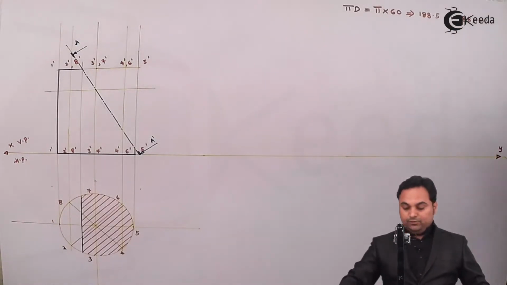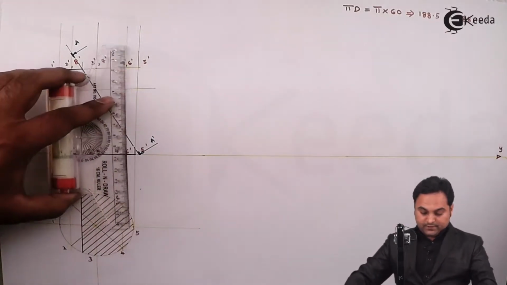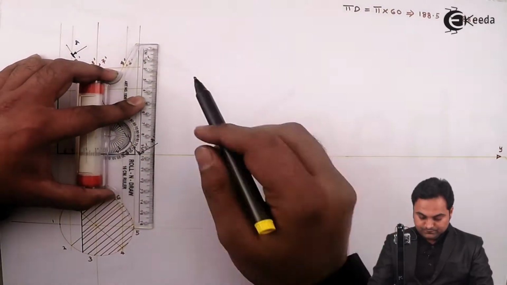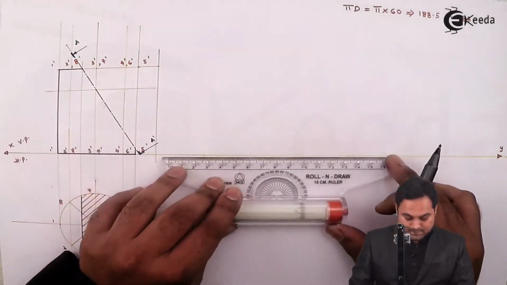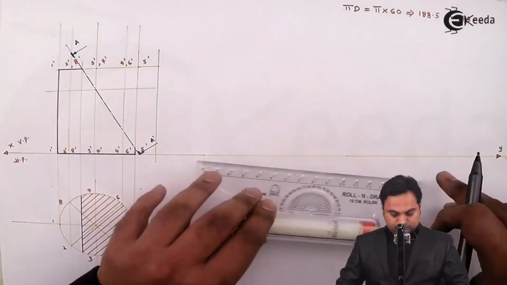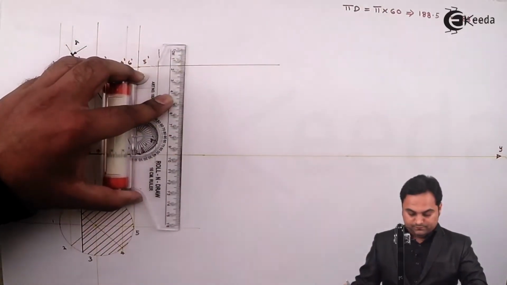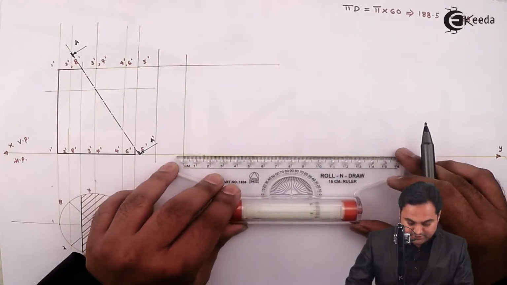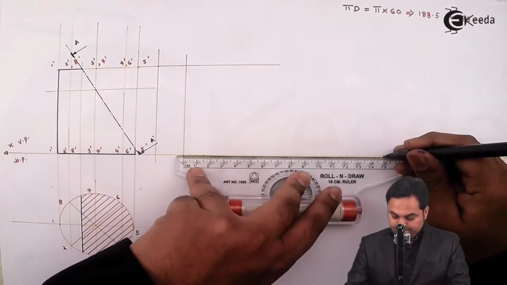And now I need to plot this 188 mm here. For that, I am drawing a light vertical line first. Now from this point, I'll take the distance equal to 188.